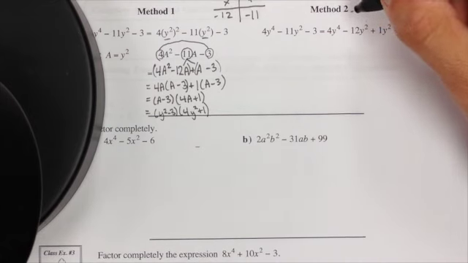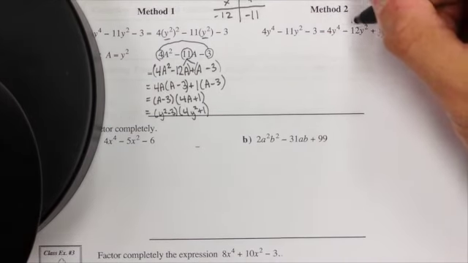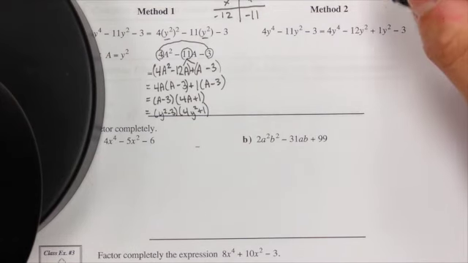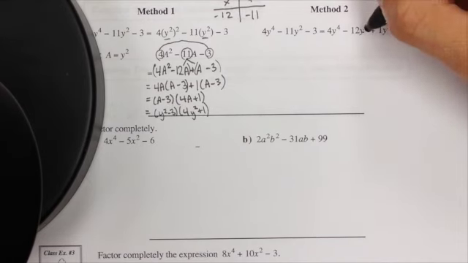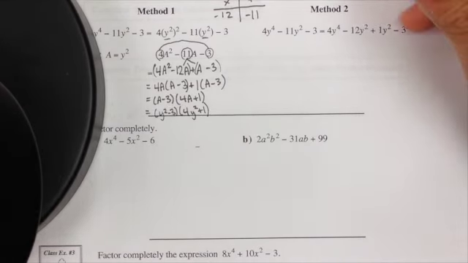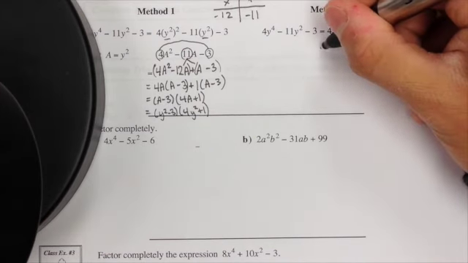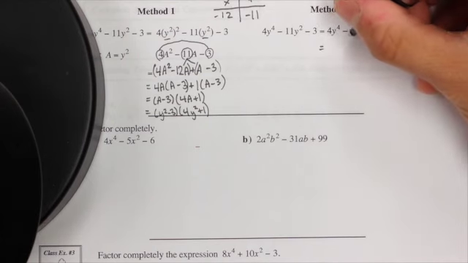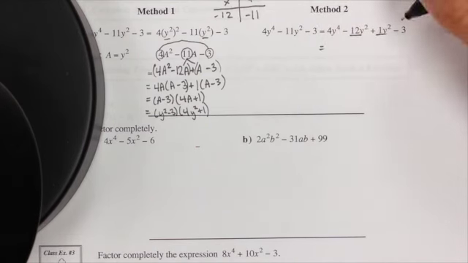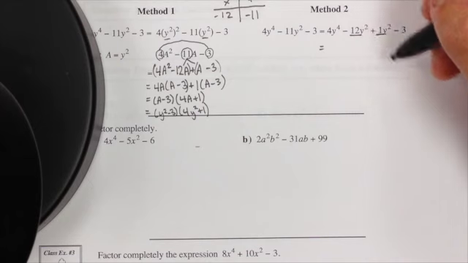So the method we use here is the second method that's mentioned up here, where you just replace your 11y squared into two terms of y squared. So this term we're going to replace with two terms of y squared, which has been done already. But then from here, we're going to factor it right away.